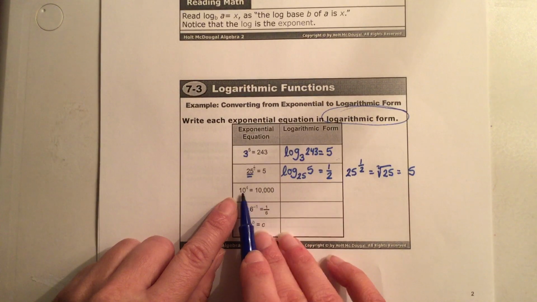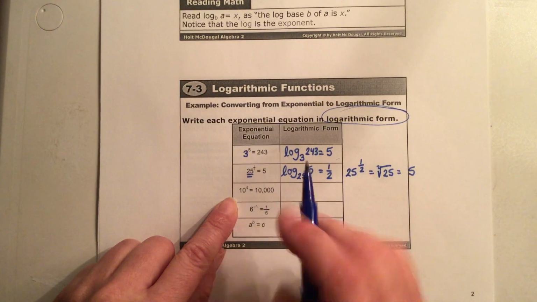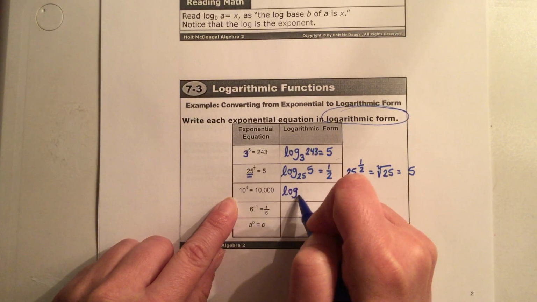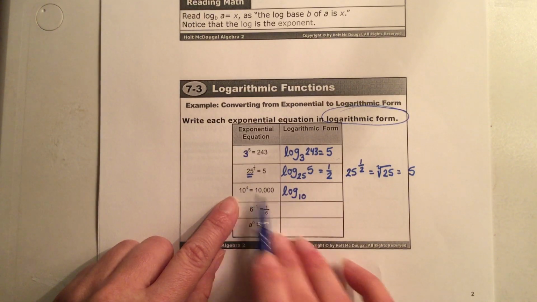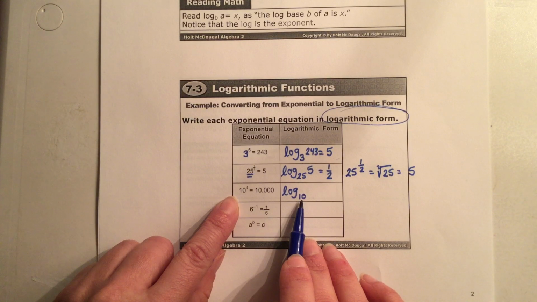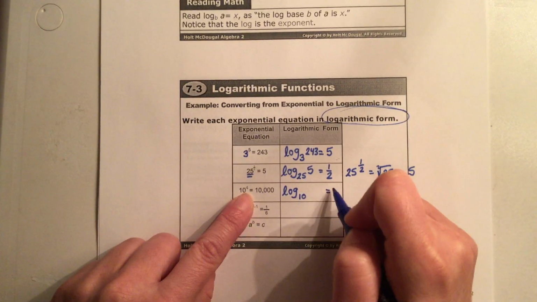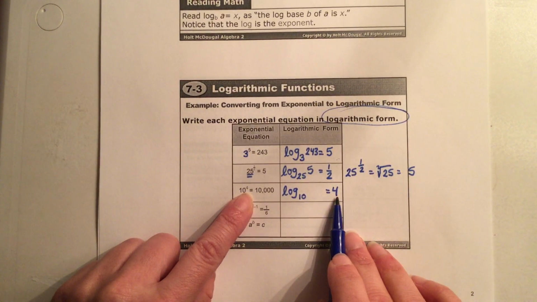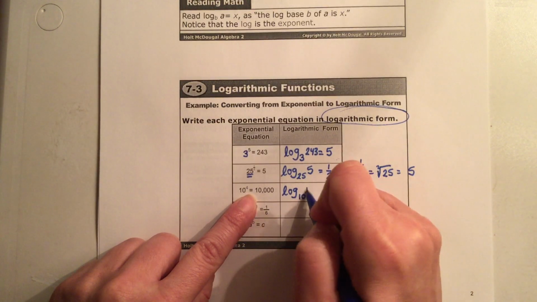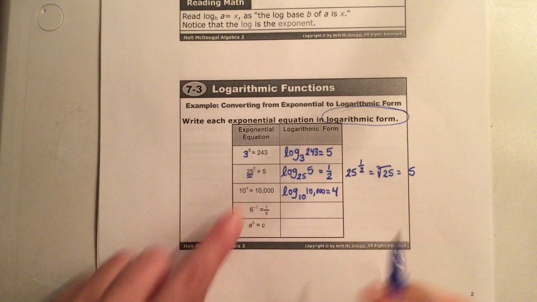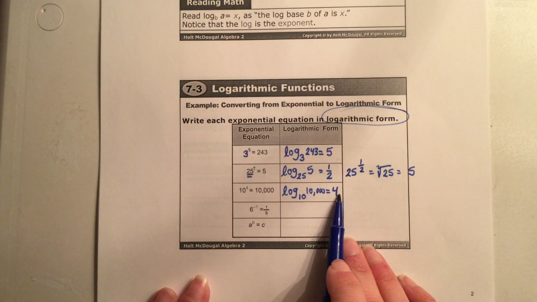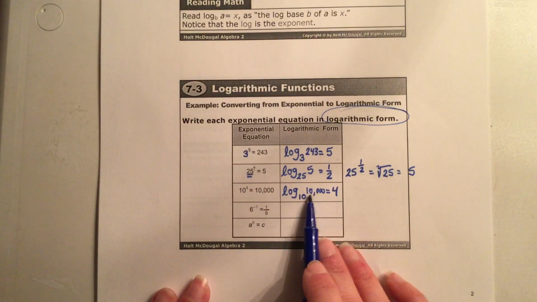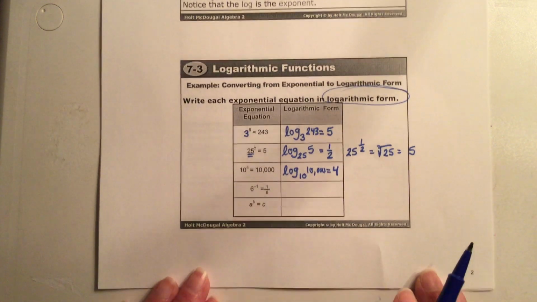I have 10 to the power of 4 equals 10,000. So this is log base 10. The base of the exponent is a 10, so the base of the log is a 10. It is equal to whatever the exponent is, so it's equal to the 4. The original solution, 10,000, comes over here. So log base 10 of 10,000 equals 4 is the same thing as saying 10 to the power of 4 equals 10,000. Okay, 2 more.